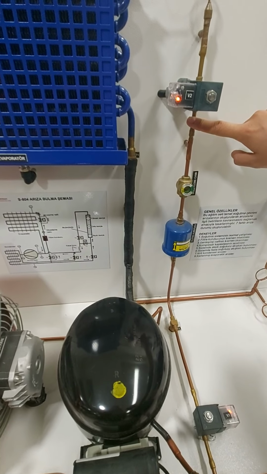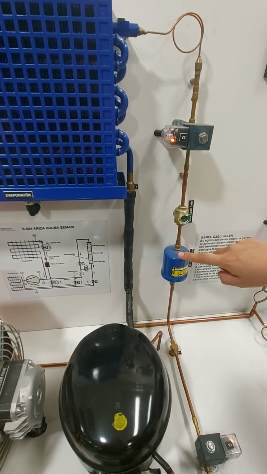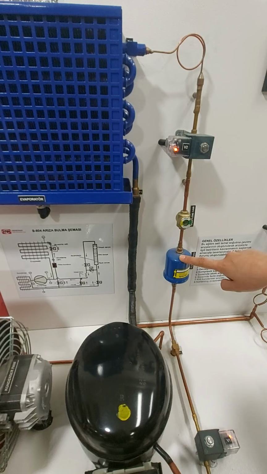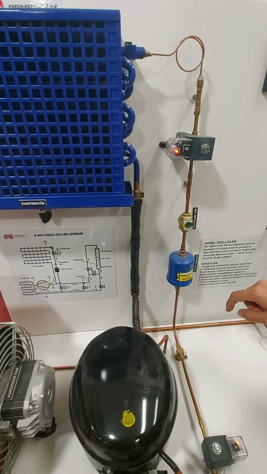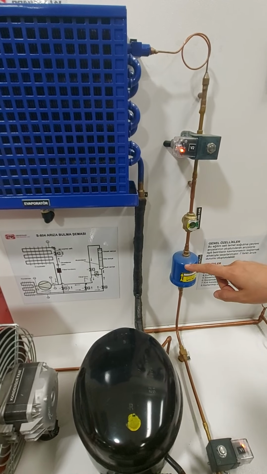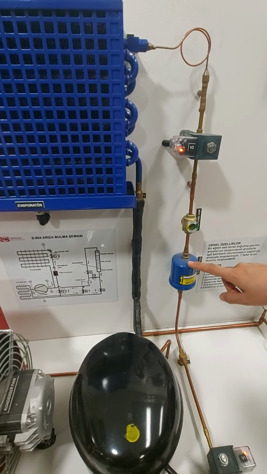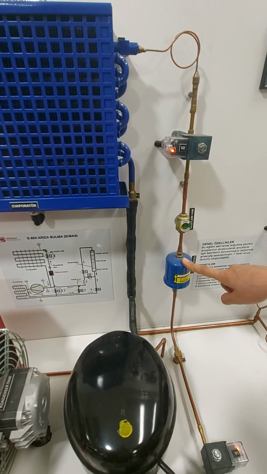to the expansion valve. The filter dryer has two essential functions. The first one is absorbing system contaminants such as water, and the other one is providing physical filtration.